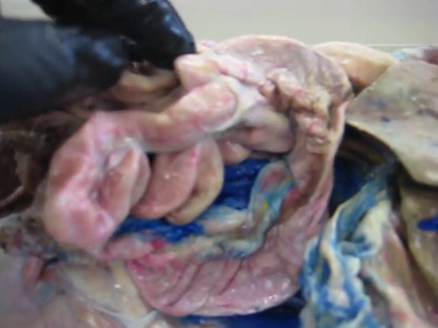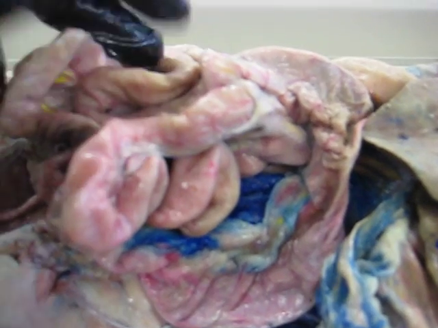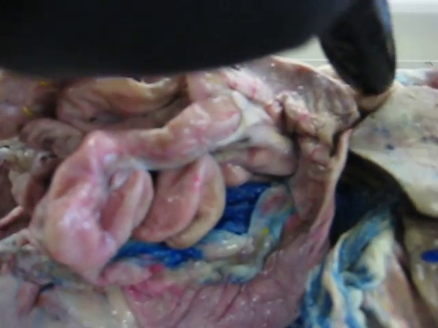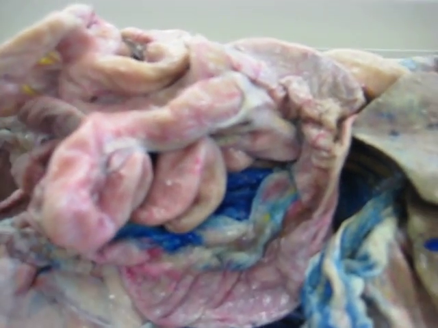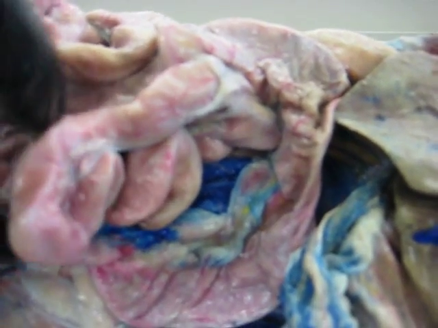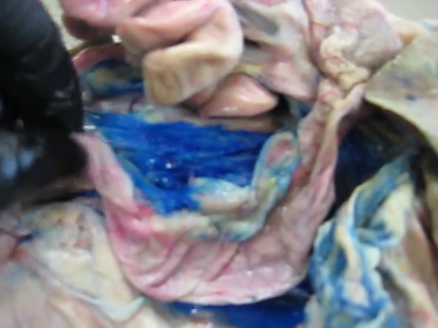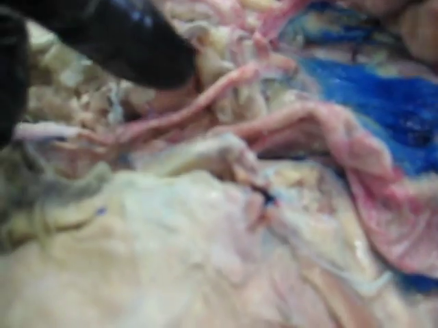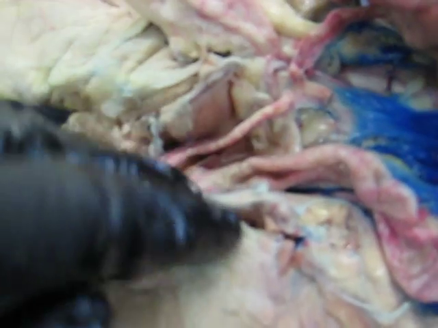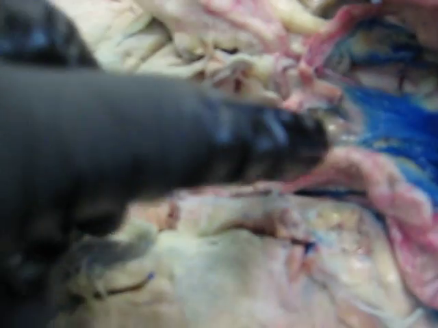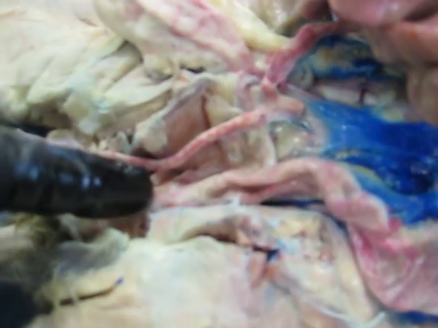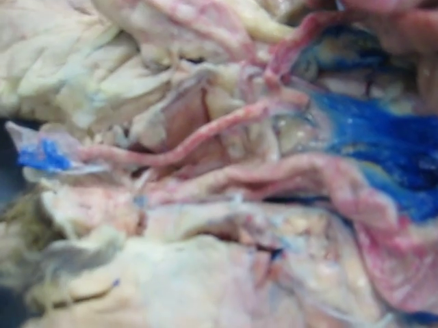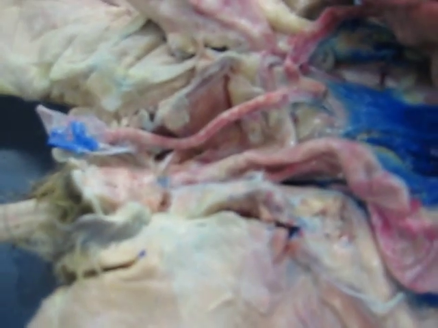Now, the portions of the colon are pretty distinct. You have the ascending portion of the colon, you have your transverse portion of the colon, and you have the descending portion of the colon. The descending portion of the colon will end up as part of the rectum, and we have split the pelvis in this case to show that the descending colon transitions to the rectum and eventually the anus of the cat.